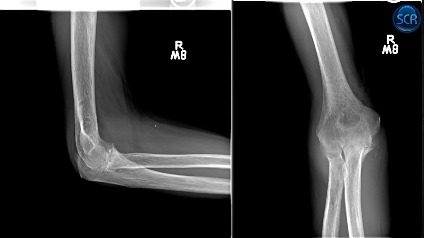Here's an inflammatory elbow. So this person has uniform loss of joint space, poorly defined articular margins. This person had RA. You can see they've got a little joint effusion here. You can see the posterior fat pad, which is bad. So this is a chronic, long-standing inflammatory joint disease with destruction.